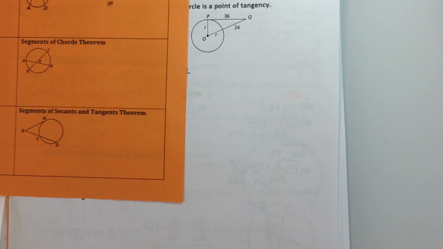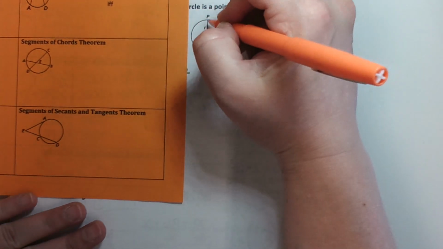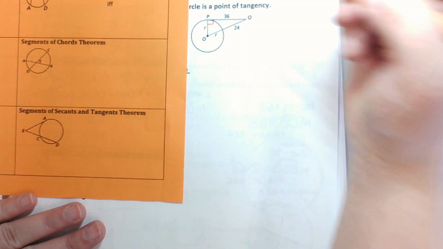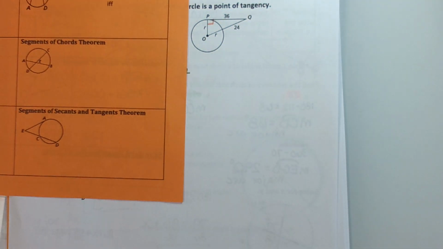What is our goal to see in this picture? What shape? Right triangle. Where is the right angle at? At P. Lily, which side does that make the hypotenuse?